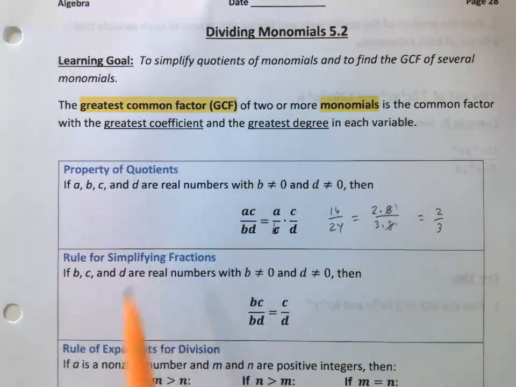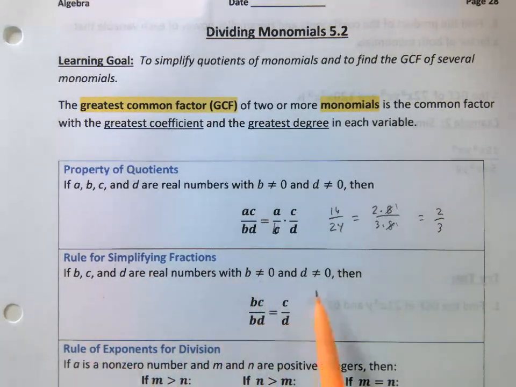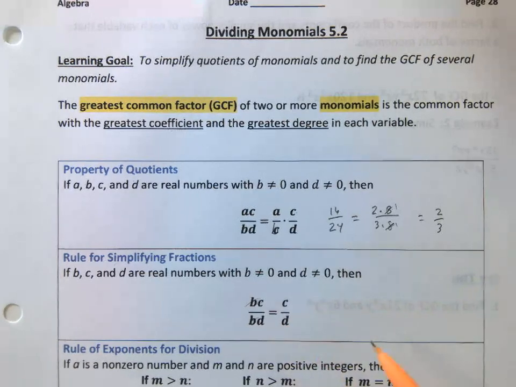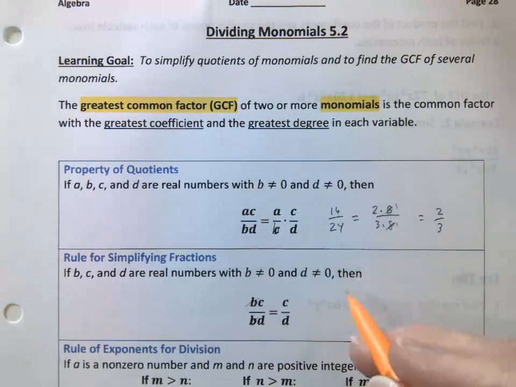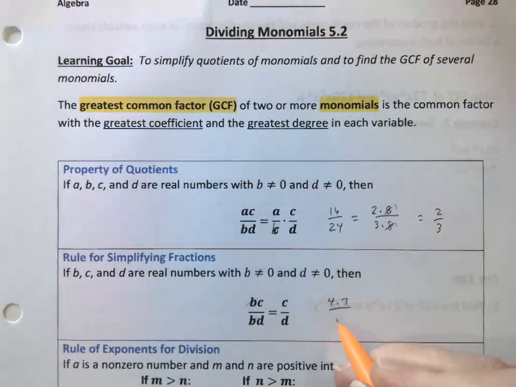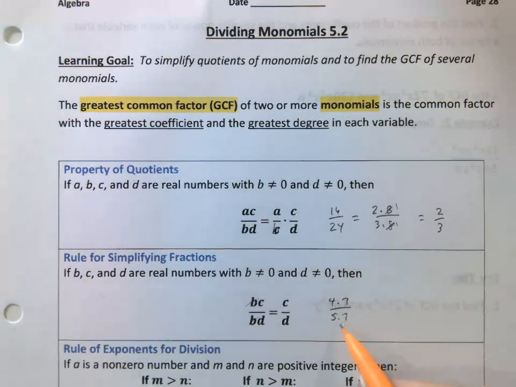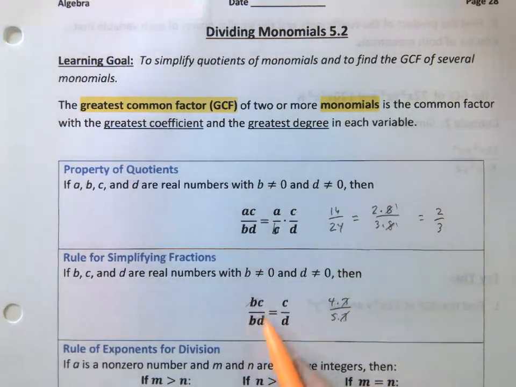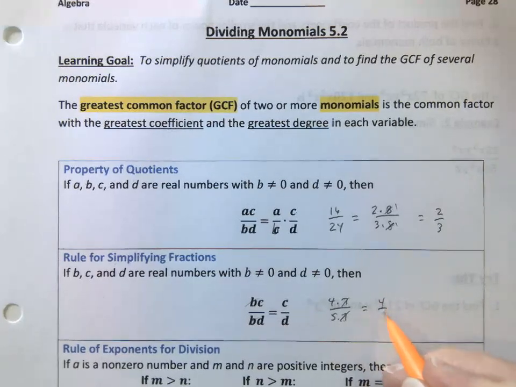Okay. Next, we have the rule for simplifying fractions. If B, C, and D are real numbers with B not equal to 0 and D not equal to 0 because they're denominators, then BC over BD is equal to C over D. And it's basically what I did up here. They both have a common factor, so I'm able to cross that out and I'm left with C over D. For example, if I have 4 times 7 over 5 times 7, which would be 28 over 35, I can cross out these 7s because I know 7 divided by 7 is 1. Remember, this represents a quotient, a division problem, and I'm left with 4/5.